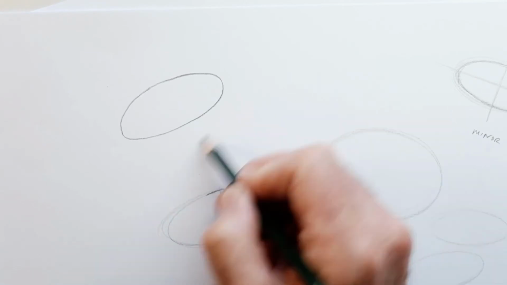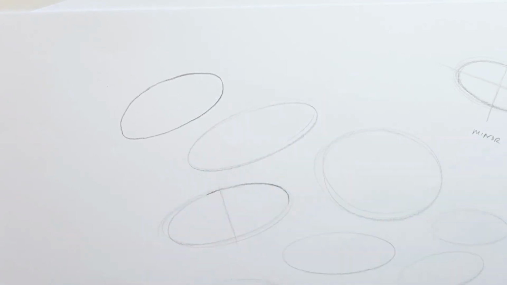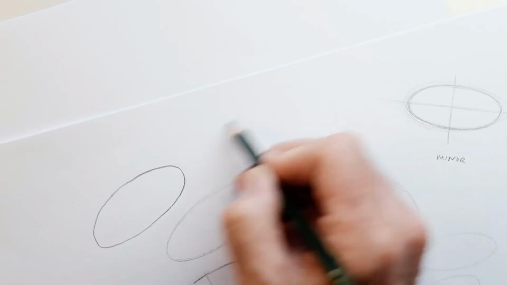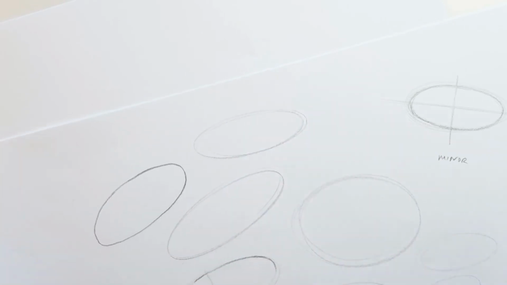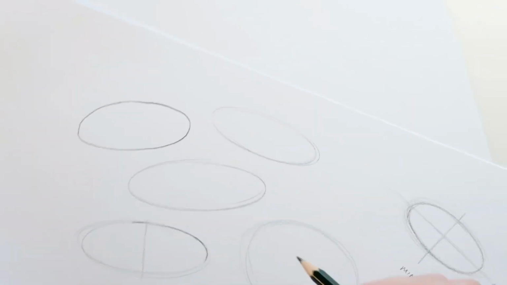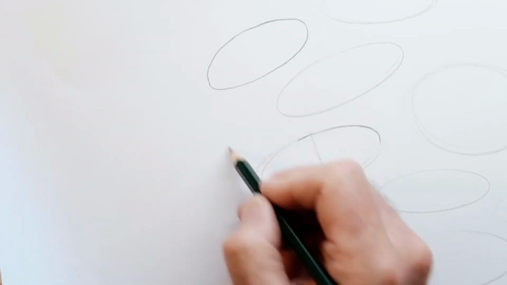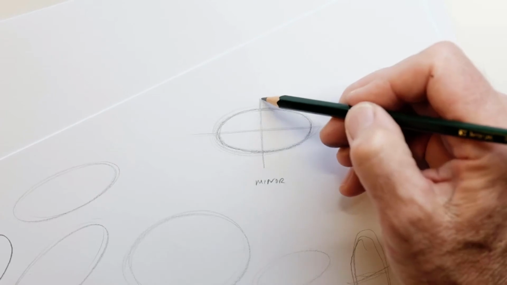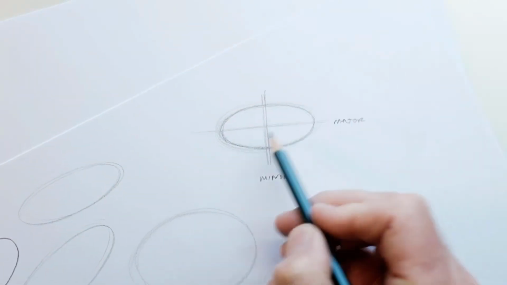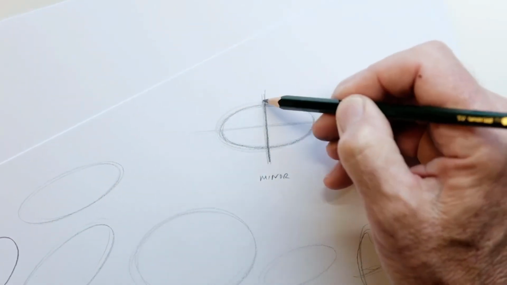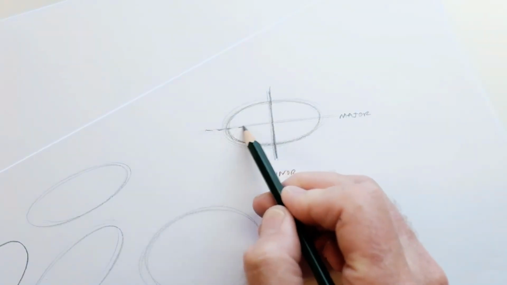I can get it smoother by drawing it faster. But it's harder to get it exactly in the right position when I draw it faster. So they're just hard. They're hard to draw. But you just have to remember, they have to be symmetrical on two axes. Right? 1, 2. And they have to be smooth.